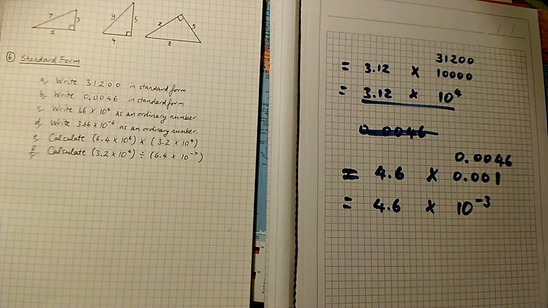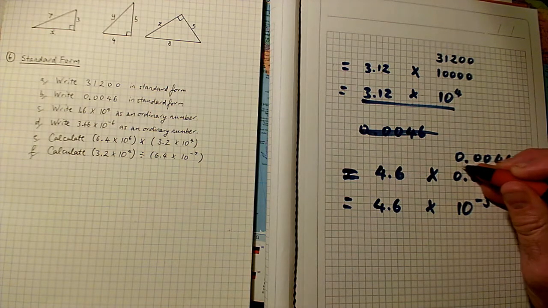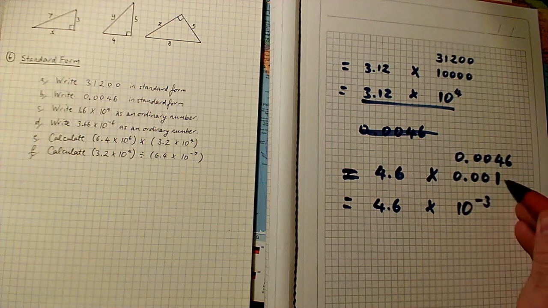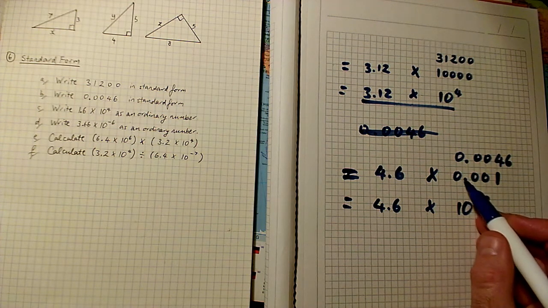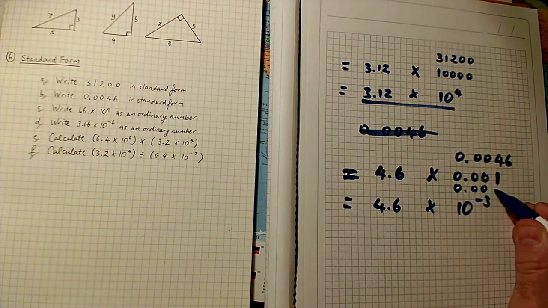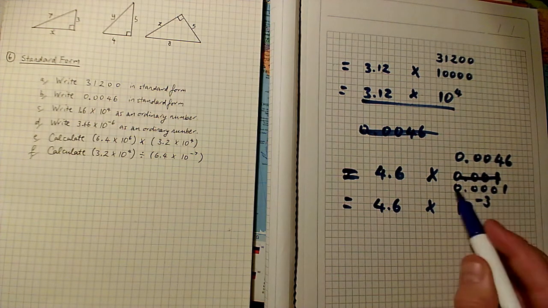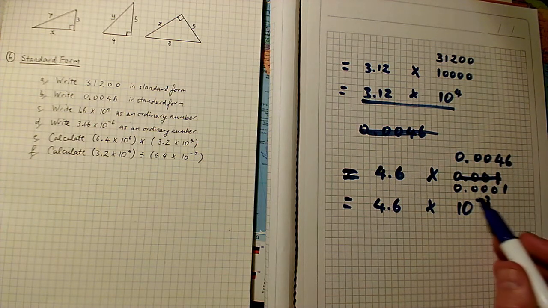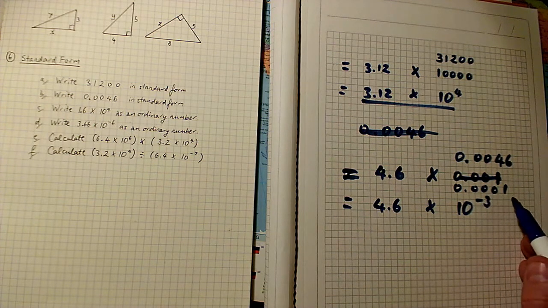Now, of course, the classic mistake with this question would be to go all the way to the end of the number, and instead of writing 0.001 here, filling out the whole space of the number and going all the way to the end in line with the 6 there, so 0.0001.